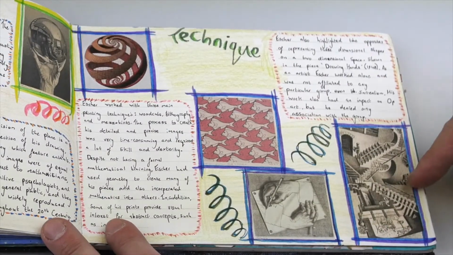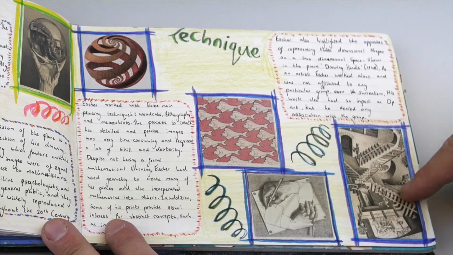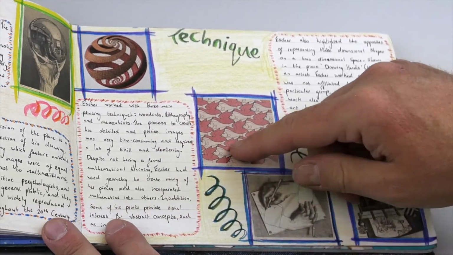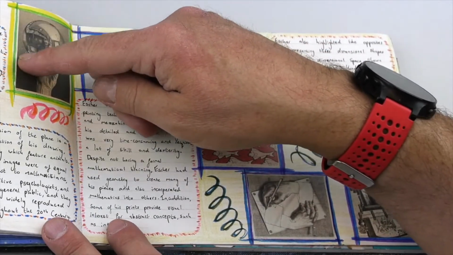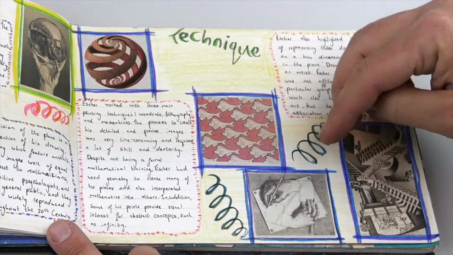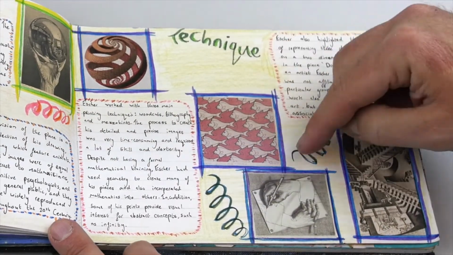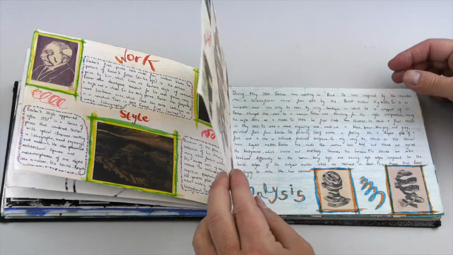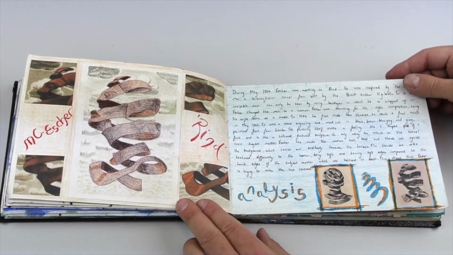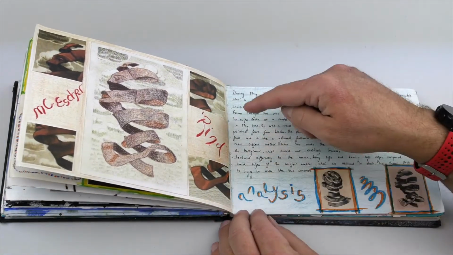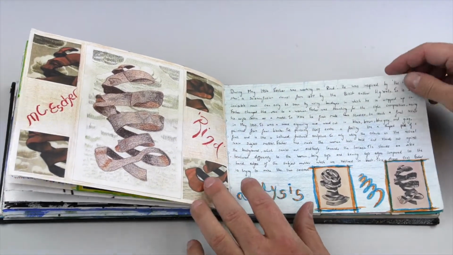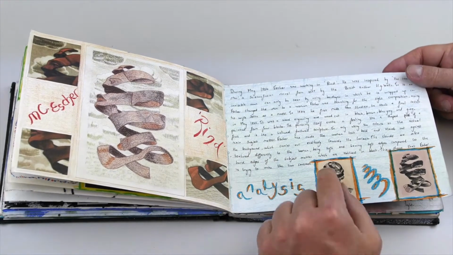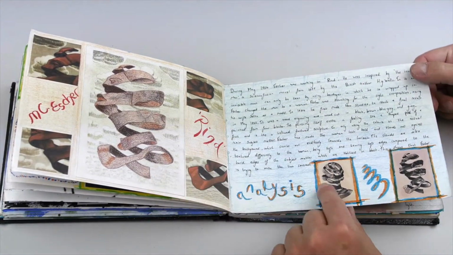Escher did various work where he distorts work, whether it's distorting work in cylindrical objects, in glass, or distorting them by using, for example, tessellation. More examples of Escher's work. Here we've got an analysis of one of his pieces of work where he unwinds a human face.